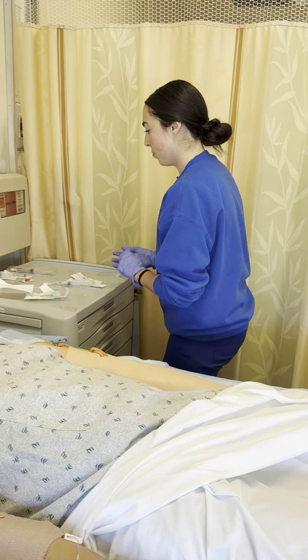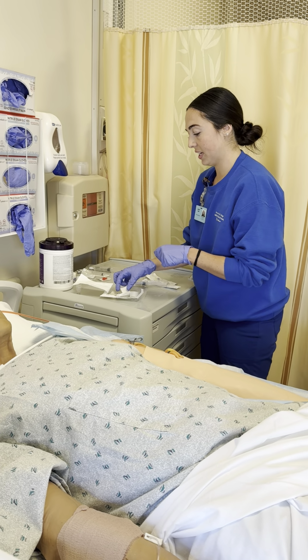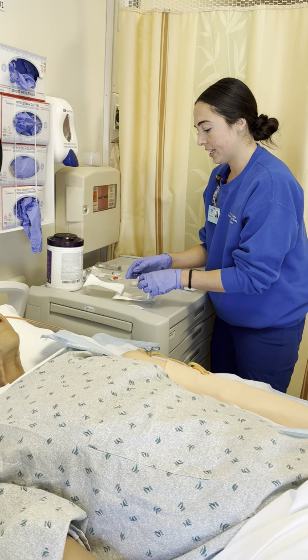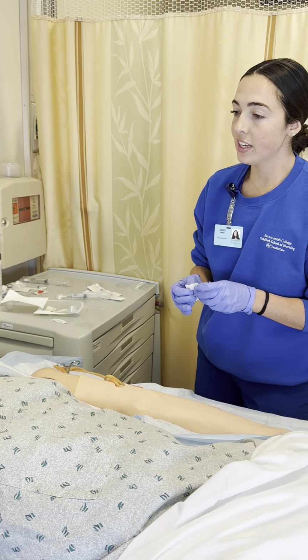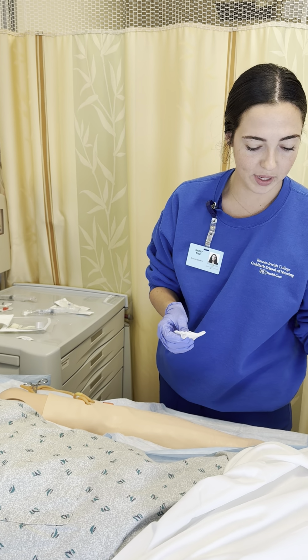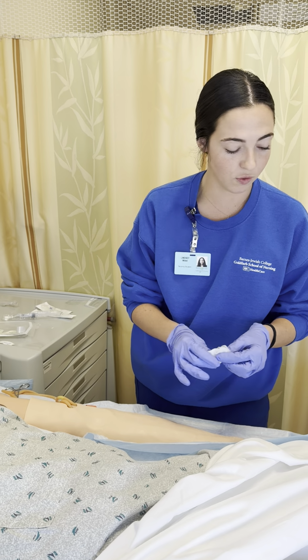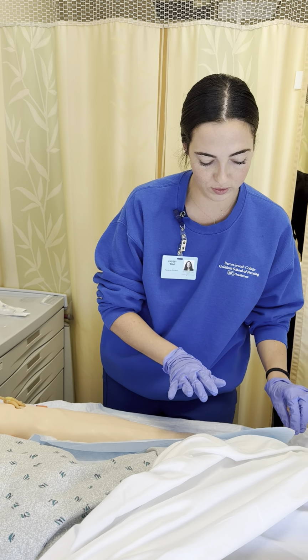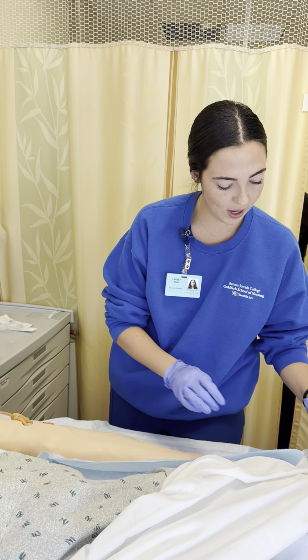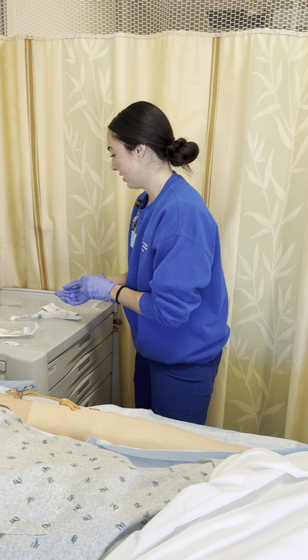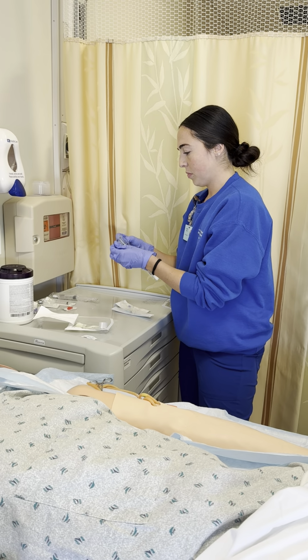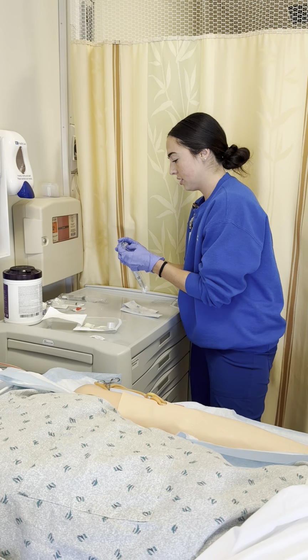I'm going to dispose of that, and now I'm going to get the rest of my supplies ready. So, in our kit here, I have a piece of gauze. Ivy, is it okay if I place a few items on your bedside here? Okay, I'm going to ask that you stay still for me, so that we don't lose any of these items. I'm just going to place my gauze to the side. I'm going to open up my sterile flush.